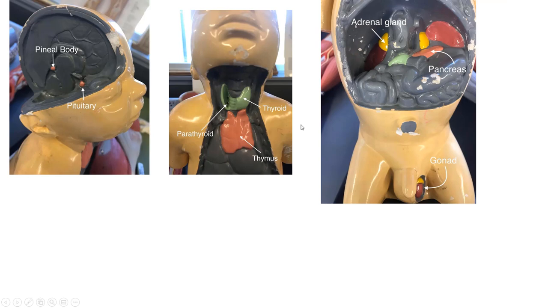Here's a model that we have in the lab of the endocrine system based on a baby. I'll just run through some things even though they're labeled. So the pineal body, pineal gland is here. Remember, that secretes melatonin. Here's your pituitary hanging off the brain. Anterior, posterior. We talked about all the hormones that are secreted. Here's your thyroid gland in the neck region. Secretes T3 and T4 along with calcitonin. And then parathyroids are in the back.